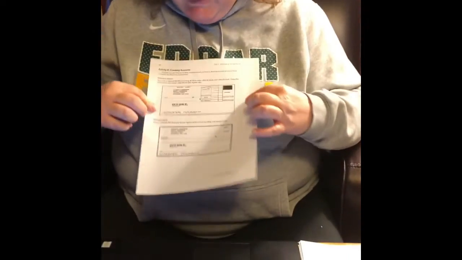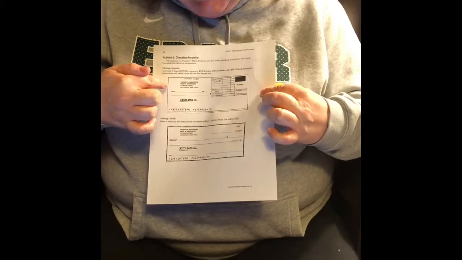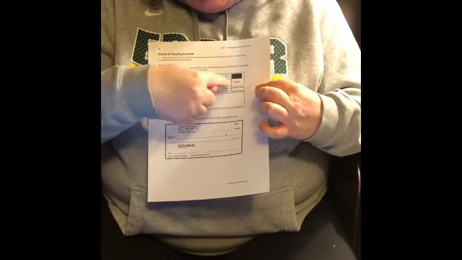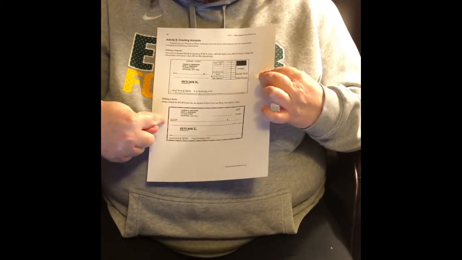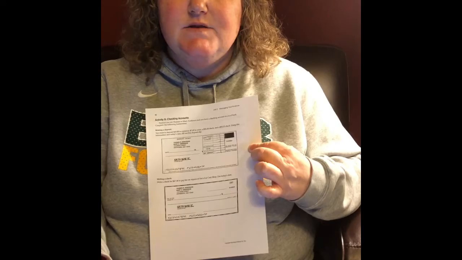Another handout in your packet that you're going to need is this one. At the top it says Activity B, Checking Accounts. The top part has a deposit slip that you're going to fill out after you read in your book. Then you're going to do a check, and after you read in your book how to fill out checks, it gives you directions here on how to fill it out. When you get done with this, I ask you to take a picture, with your phone camera or your Chromebook, it doesn't matter, and attach it in Google Classroom.